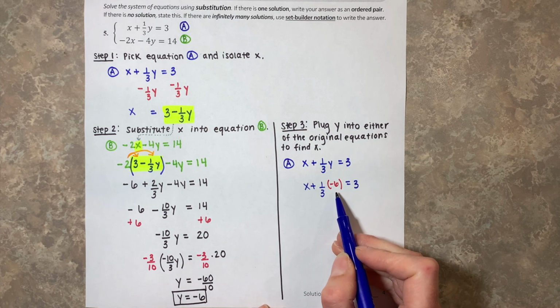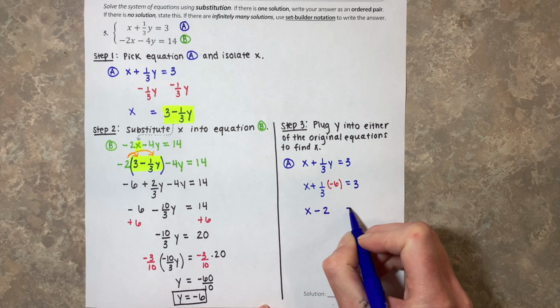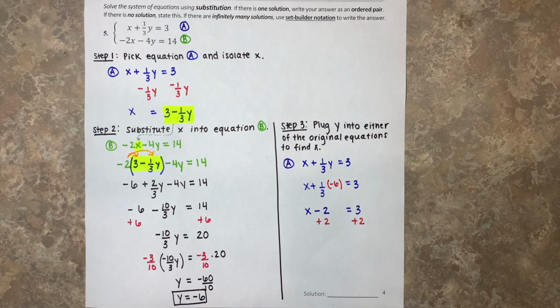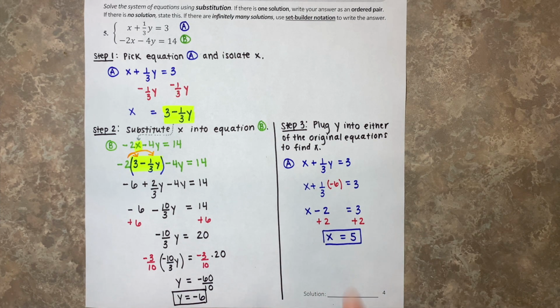1/3 times -6 will give us a -2, so we'll be left with x minus 2 is equal to 3. And then we'll add 2 to both sides, and that will leave us with x is equal to 5. So now we found our x and our y coordinate, and we can write our answer as an ordered pair, where the x coordinate is 5 and the y coordinate is -6.